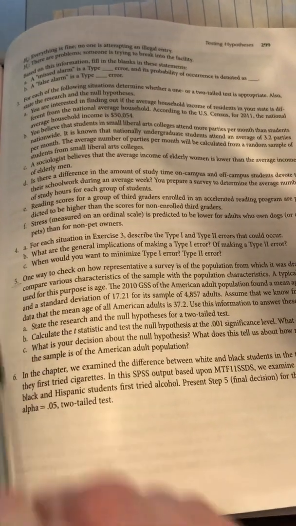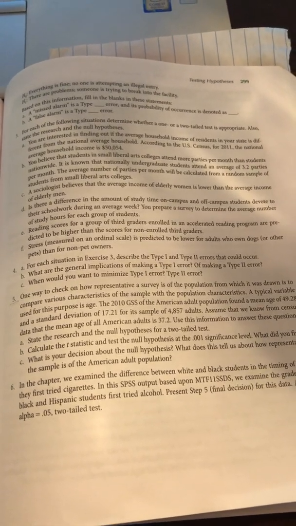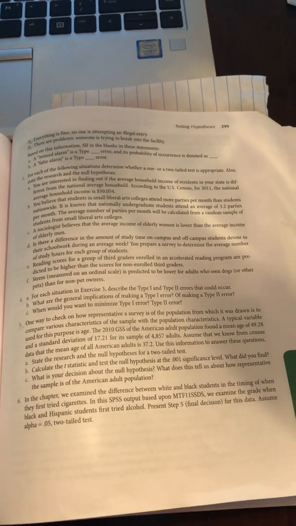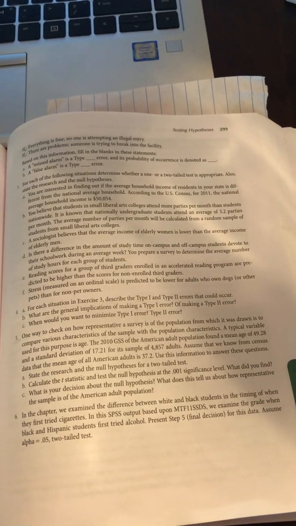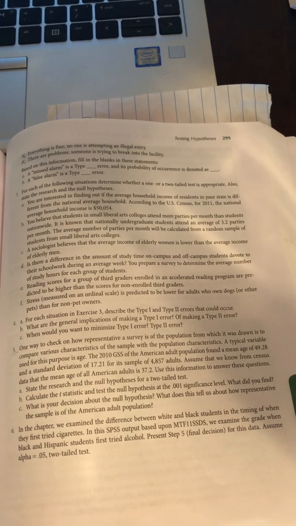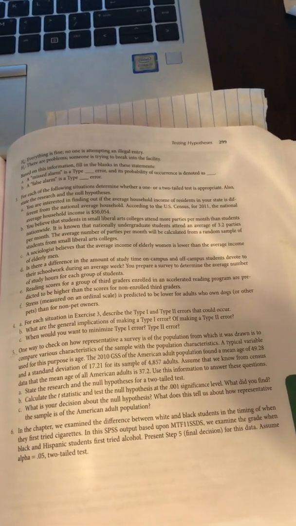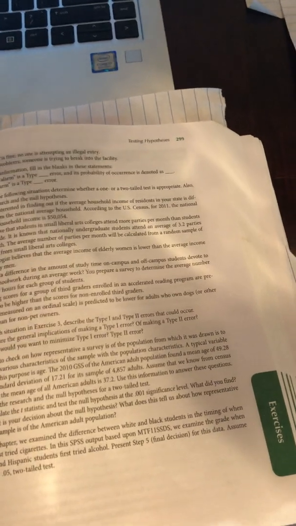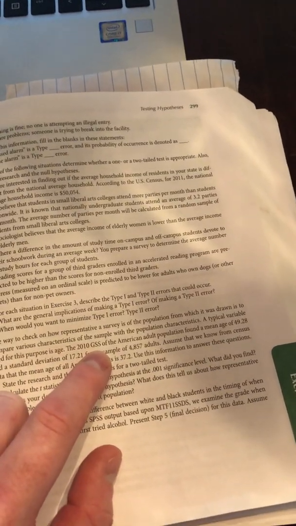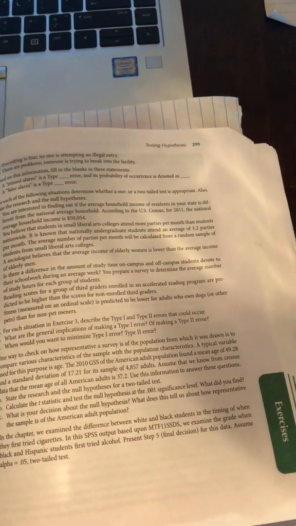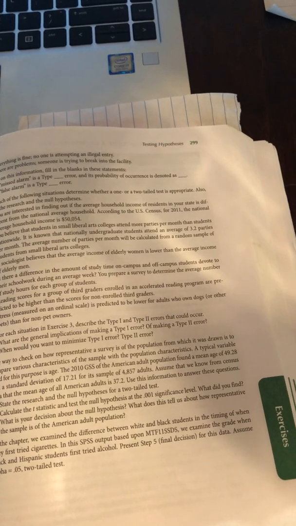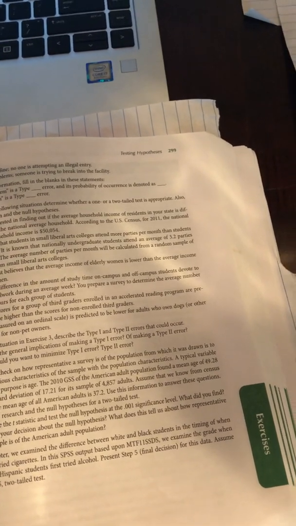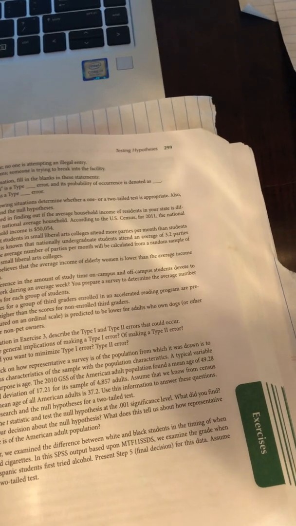So look at question number 5. So let's read it. One way to check on how representative a survey is of the population from which it is drawn is to compare various characteristics of the sample with the population characteristics. So it's basically, we get a sample, we can look at how representative it is, looking at sample means compared to the population means. Okay. So in this example, a typical variable used for this purpose is age. So we could maybe look at age. So in the 2010 GSS, which we've used before, the American adult population had a mean age of 49.28 and a standard deviation of 17.21 for a sample of 4,857 adults. Assume that we know from the census data that the true mean age of all American adults is 37.2. Use this information to answer the question.